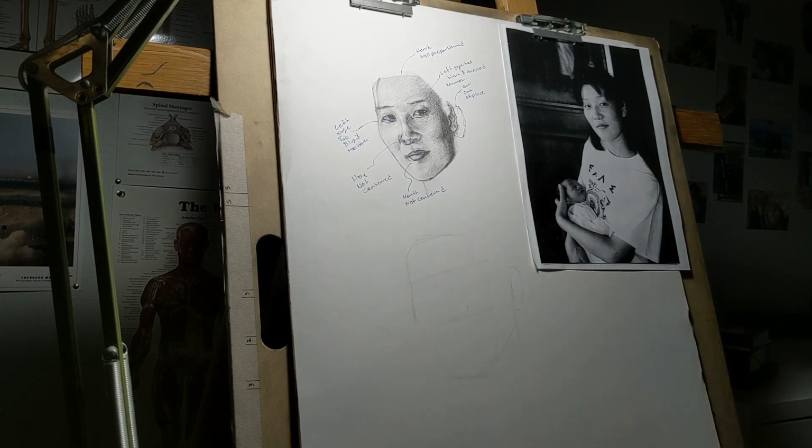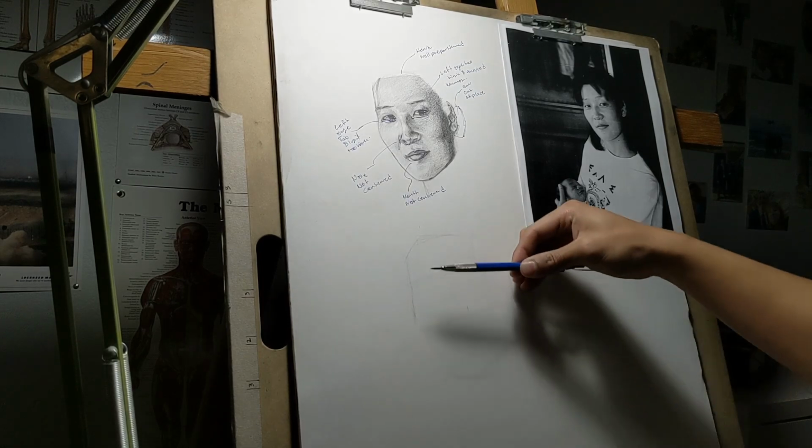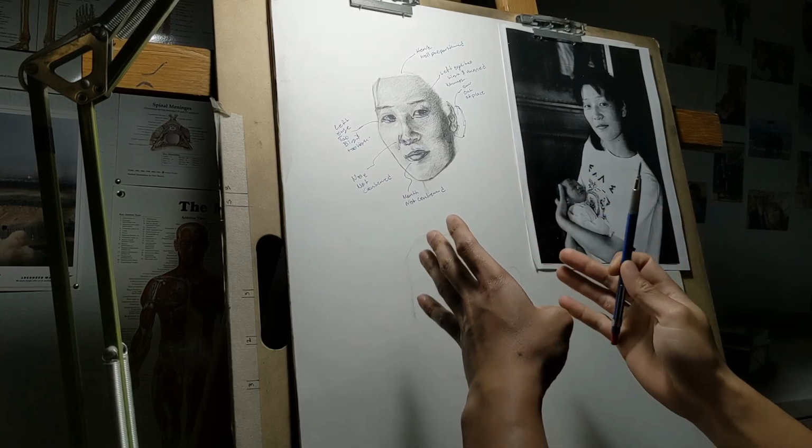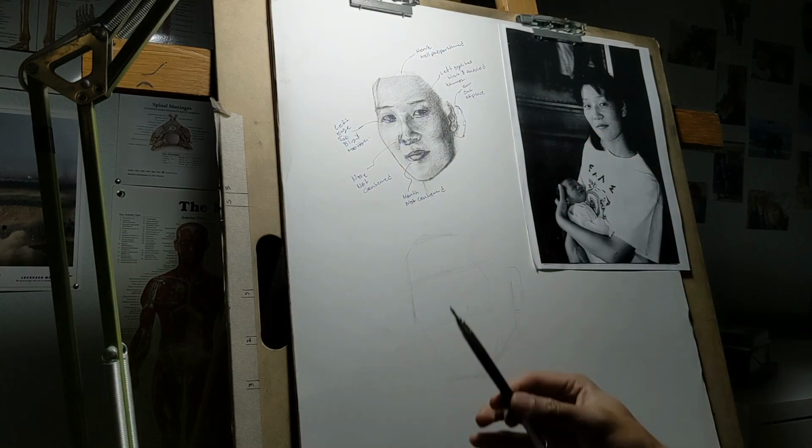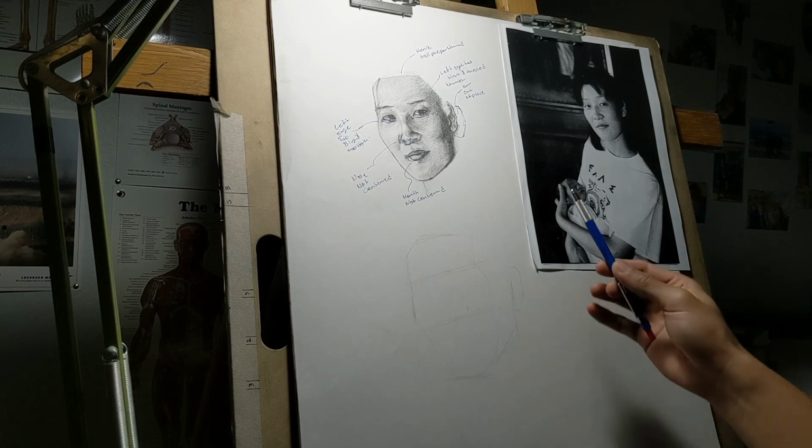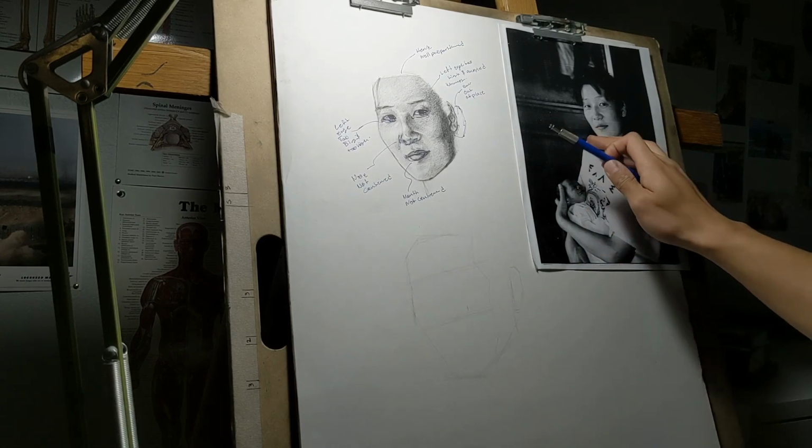So what I have right now is just a simple proportion between the width and the height of the head, at least, well, because I'm using a picture that's not very clear.